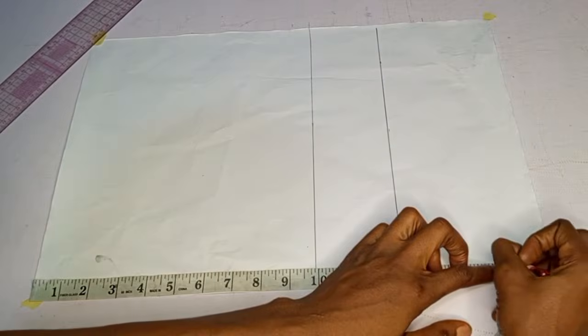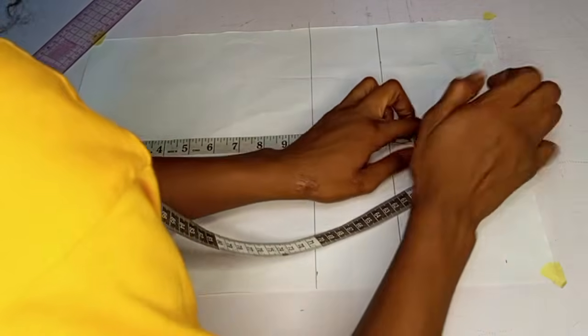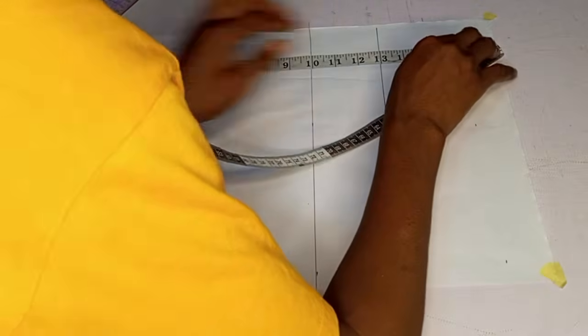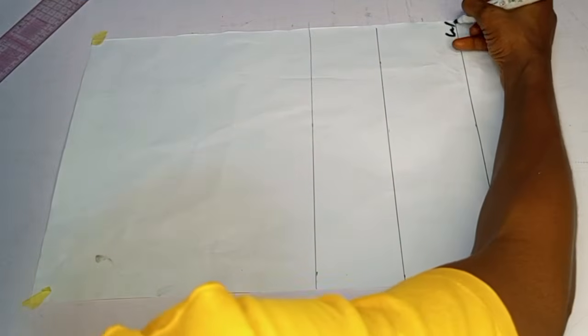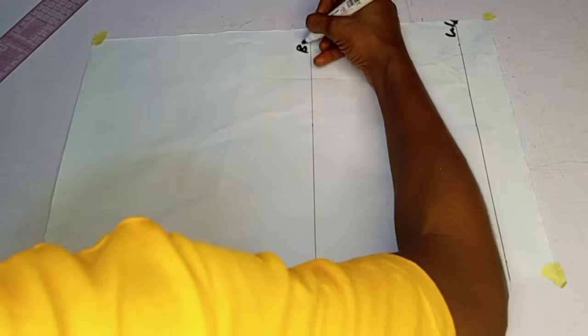So the next point is my waistline. From my shoulder to my waist in front is 16.5 inches. I'll mark that all the way to get a straight line. I'll go ahead and extend the point across this way. So this is my waistline, this is my under bust line and my bust line.